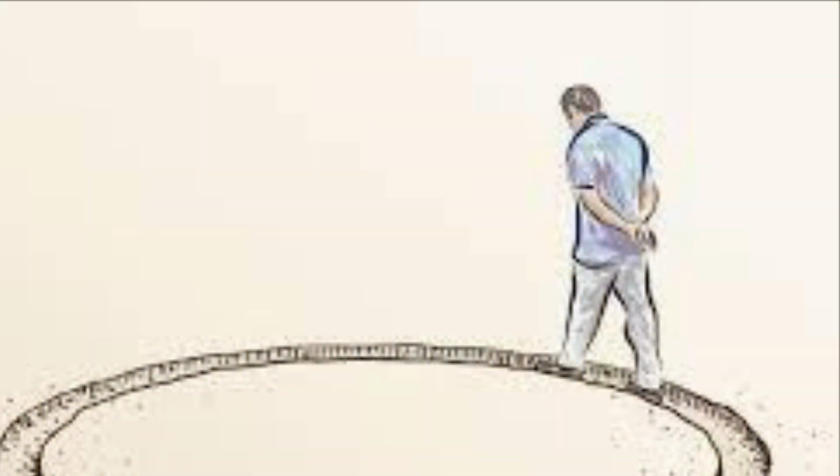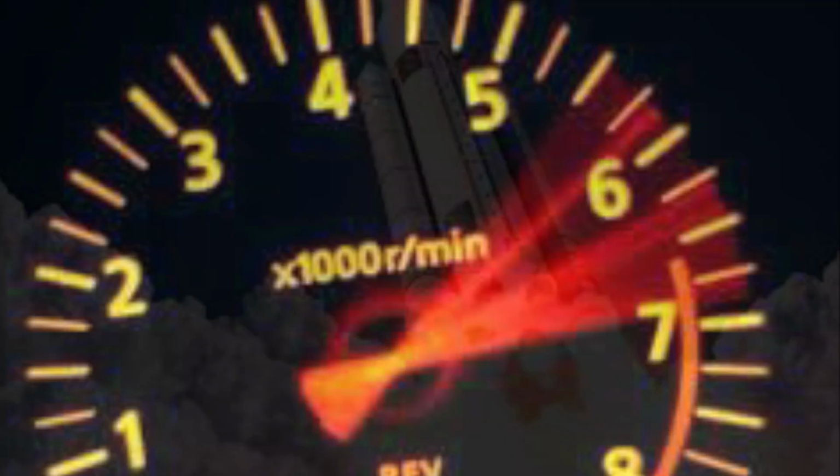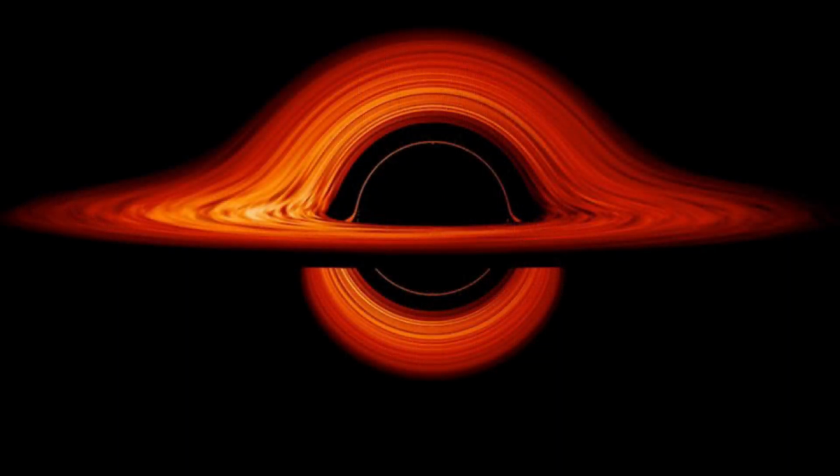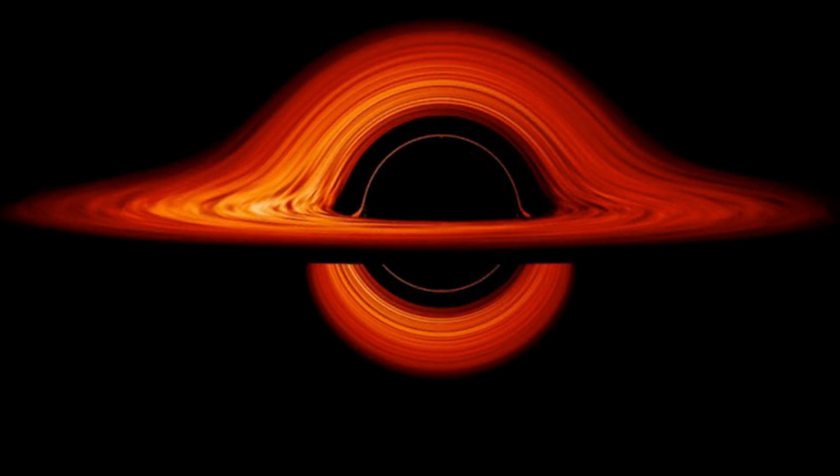Although the acceleration of any mass, such as humans walking around in a circle, a car revving up after a stoplight, or a rocket shooting up from the Earth's surface, can emit gravitational waves, these waves are nearly negligible for relatively small masses. Black holes, however, are massive enough to produce measurable gravitational waves on Earth should they accelerate.